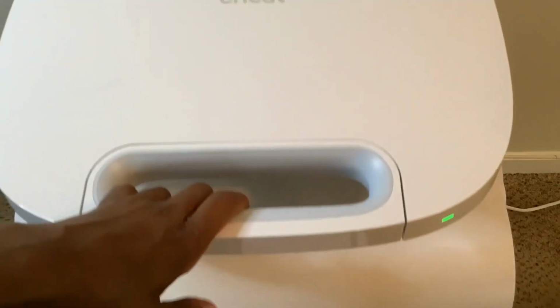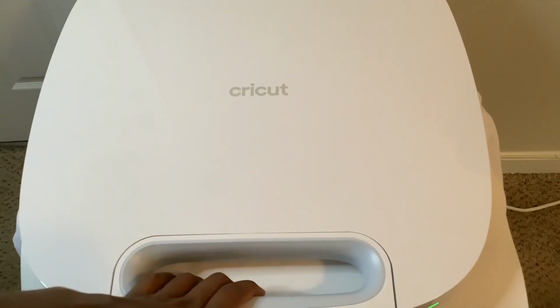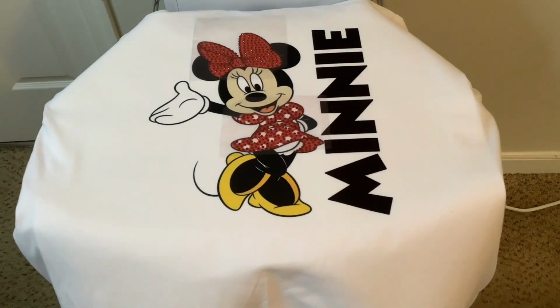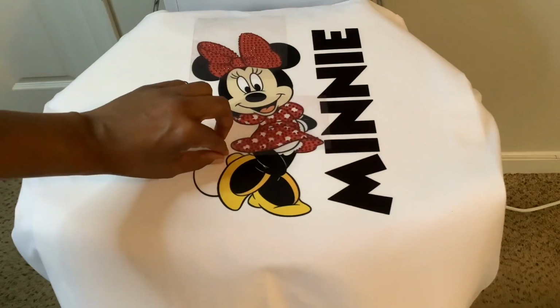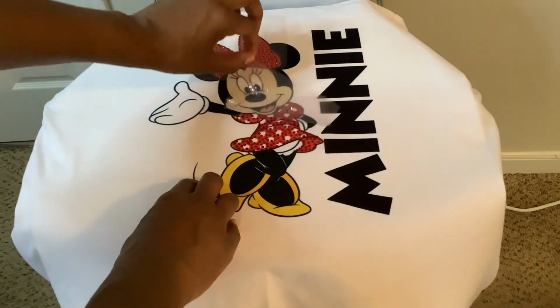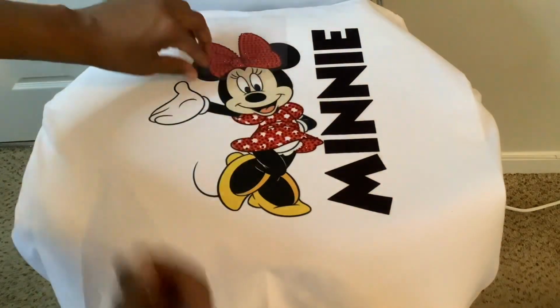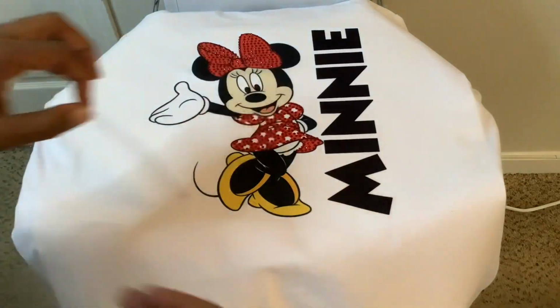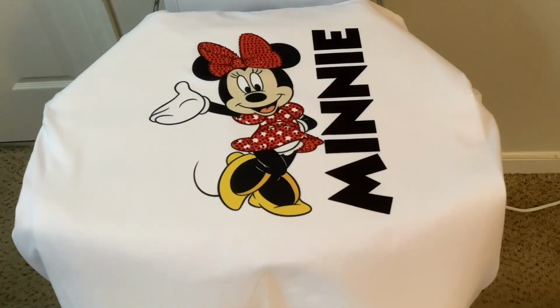I'm going to press that again at 315 for 10 seconds. Okay, so I have the red rhinestones on. Ooh, that's cute.